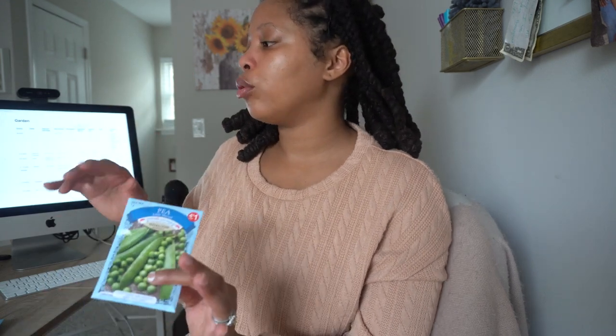Hey y'all? So today I'm gonna go over the seeds database that I created. I feel like it makes starting seeds gardening so much easier, and it organizes everything. And I'm going to organize my seeds based off starting date.